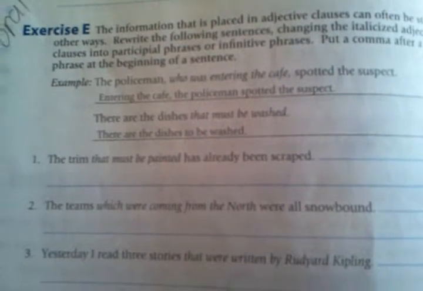So in the clause, it has a subject and verb. That must. That's the subject and verb. But in the phrase, there's the verb to be washed, but there's no subject. So it's a phrase. But we would say it either of those ways in English.